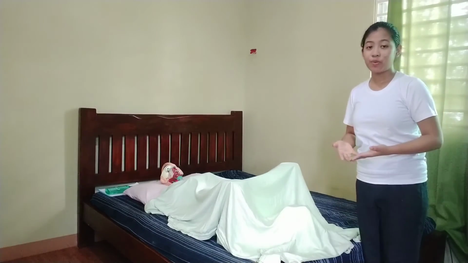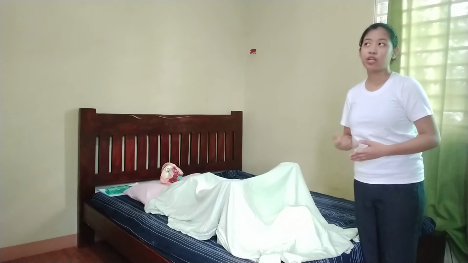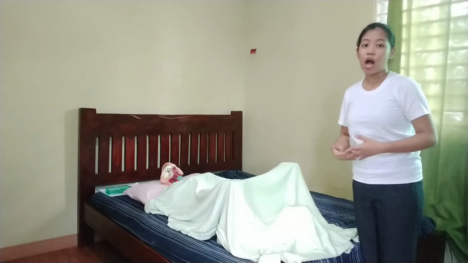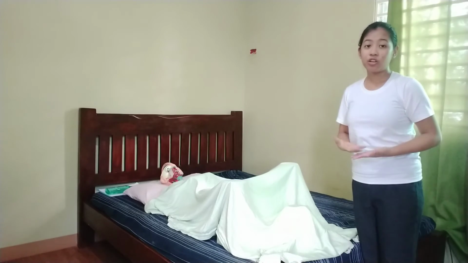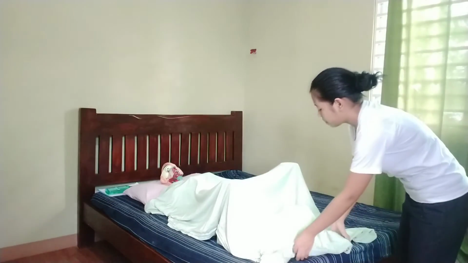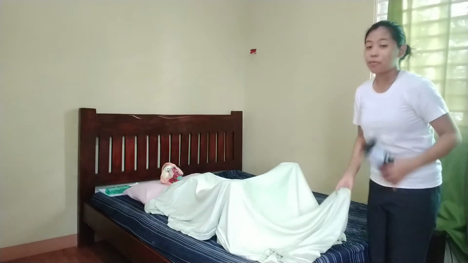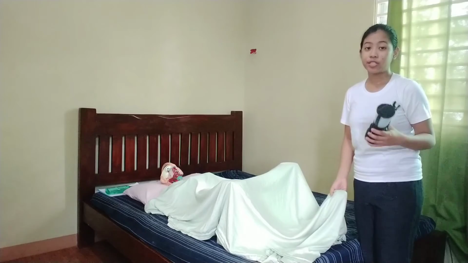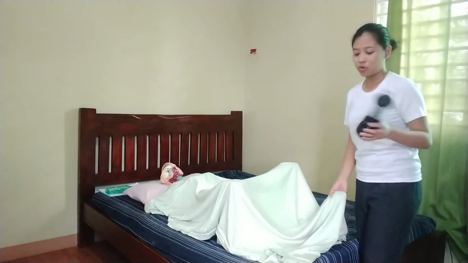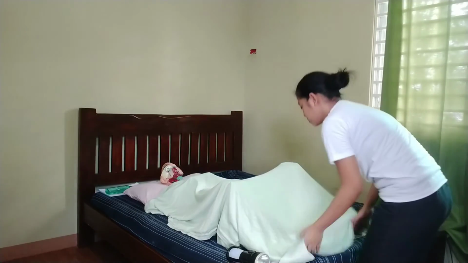Assuming that 15 minutes have already passed, we will now remove the Perilite, or the heat lamp. We can also do the procedure for about 20 minutes, depending on the physician's orders. So, I will now remove the Perilite, ma'am. When we remove it, make sure to check the patient's perineal area again for any untoward reactions. Everything seems to be normal.